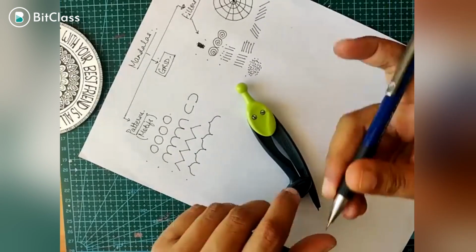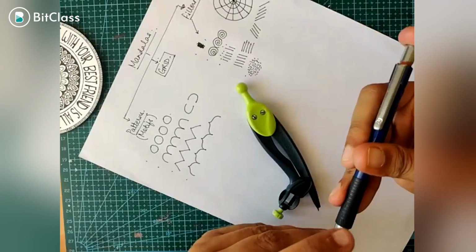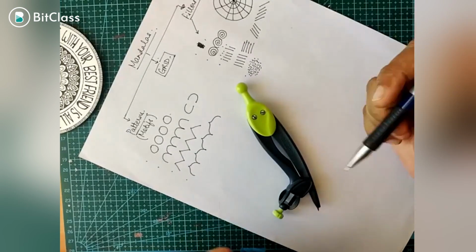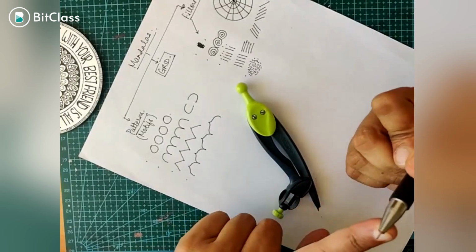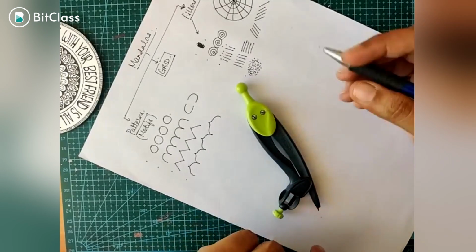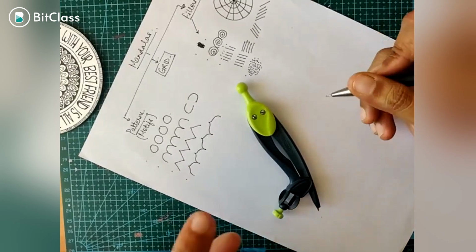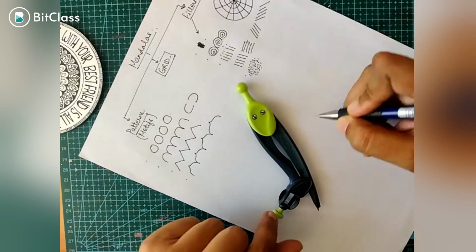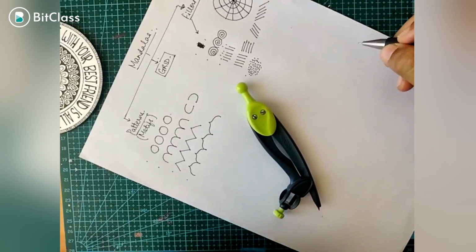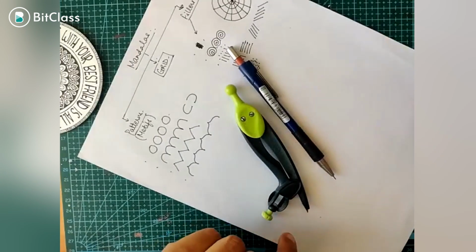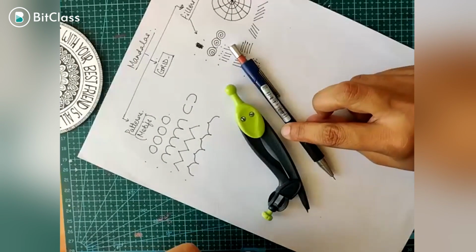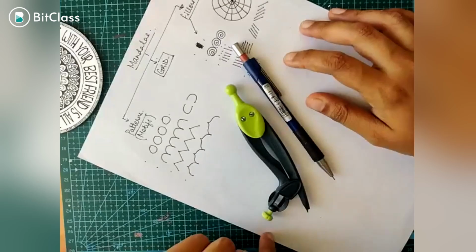The important point to keep in mind is that the tip has to be very sharp so that the grid that we make is very fine. It should not be made with a very blunt pencil, which will cause a very thick line for the grid. We need the grid to be very fine, so that pointed nib is what we require.